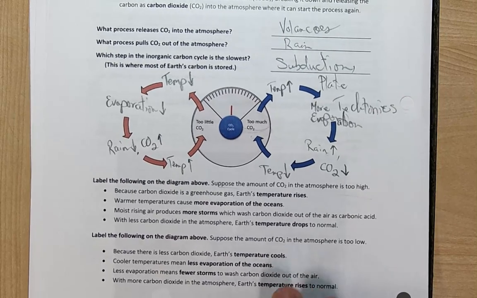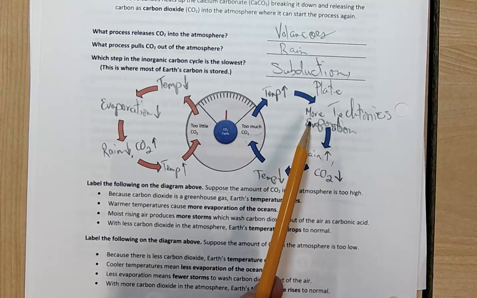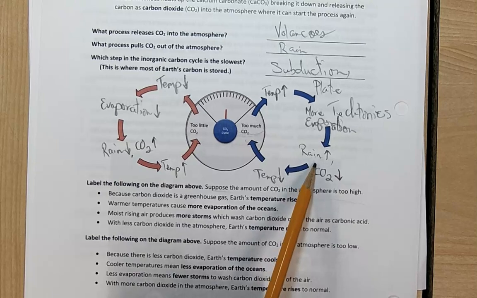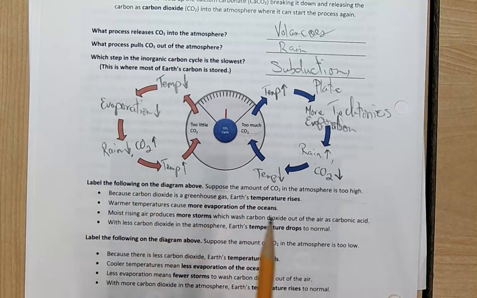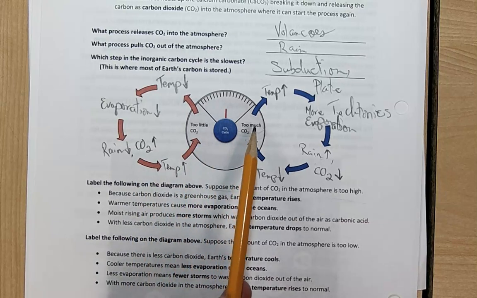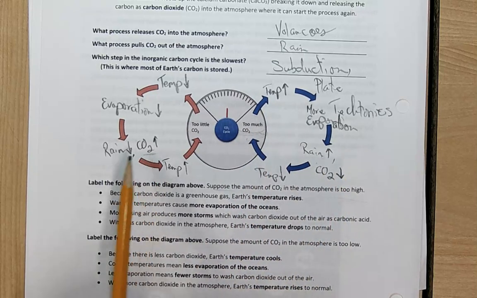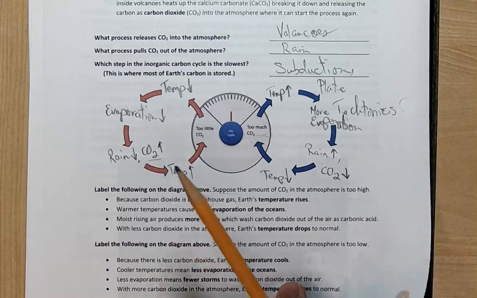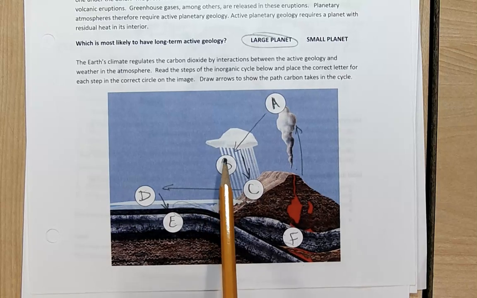But in order to take advantage of this thermostat, we have to have rain. We have to have liquid water to evaporate. We need water vapor to condense as rain to either remove more or less CO2 from the atmosphere. And we need volcanoes, to either put the CO2 in the atmosphere if there's too much, or add a little more CO2 in case there's not enough, in order to keep it all going. To keep the inorganic carbon cycle going, we need volcanic activity. We need rain. We need oceans.